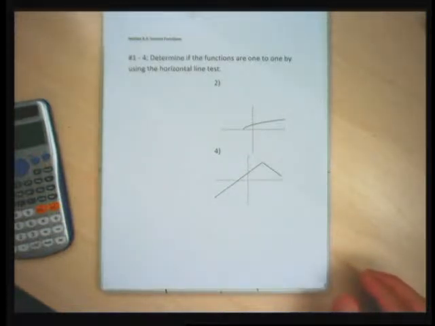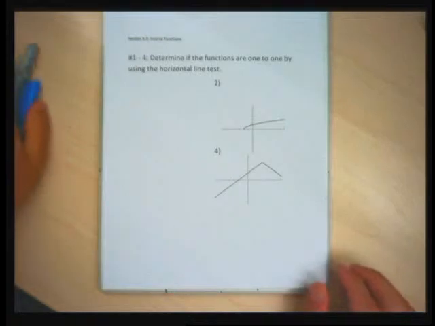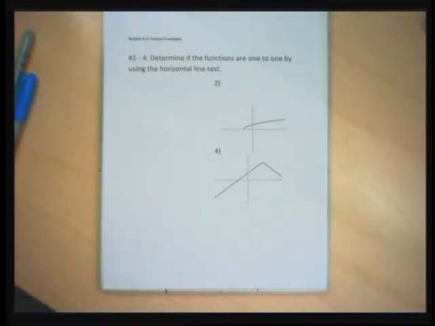Alright, so I'm going to do 6.2 this morning. It should be not a horrible section. I'll just kind of jump right into it.